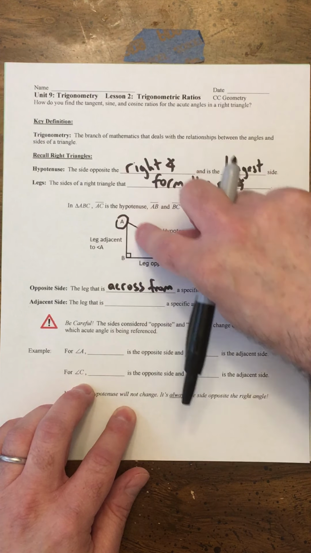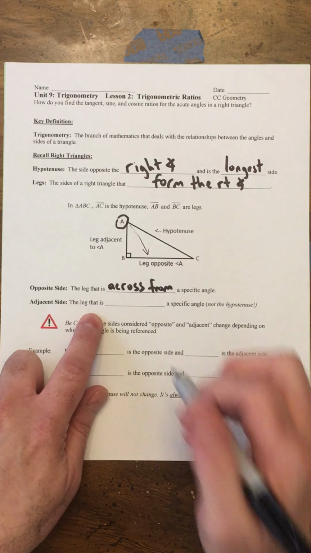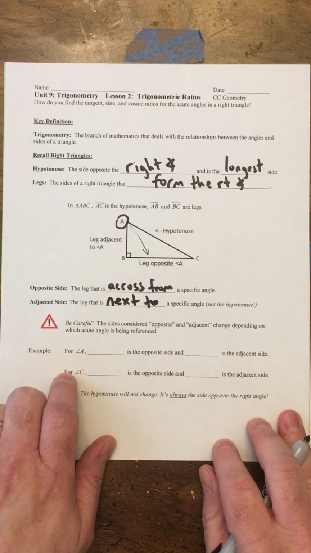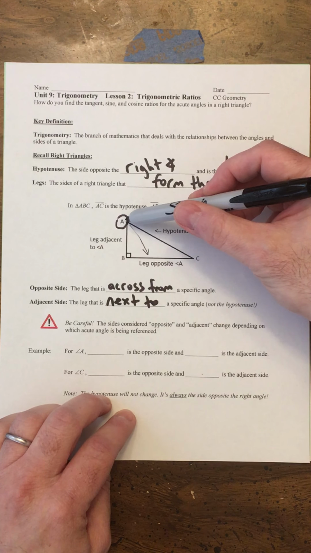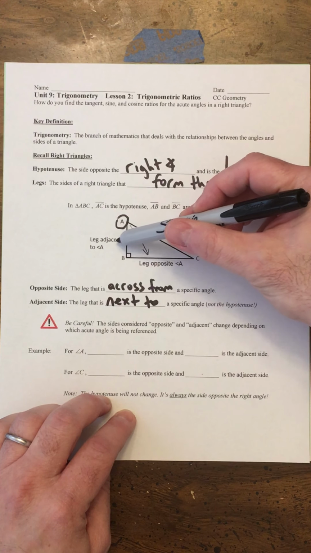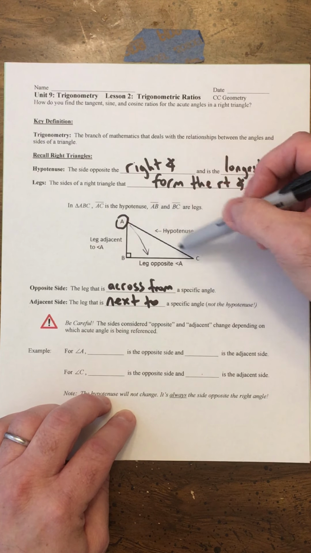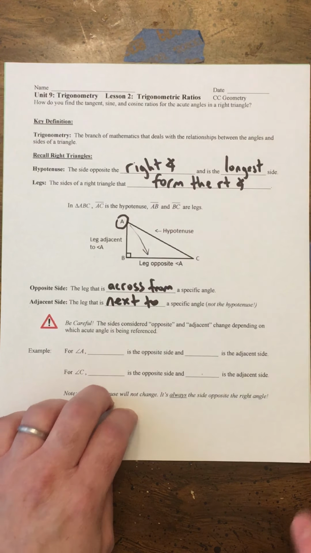Now, the word adjacent literally means next to. So an adjacent side is the leg that is next to a specific angle, not the hypotenuse. If we're talking about angle A, then this is the side adjacent to angle A. That side would be the opposite. And this side is the hypotenuse, which is never considered opposite or adjacent. It's always just the hypotenuse. But these two can change.